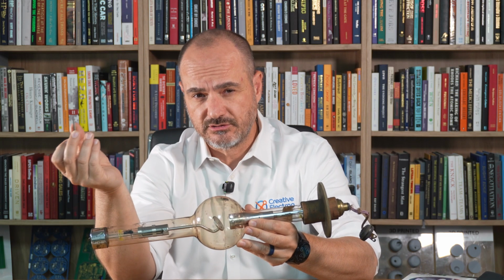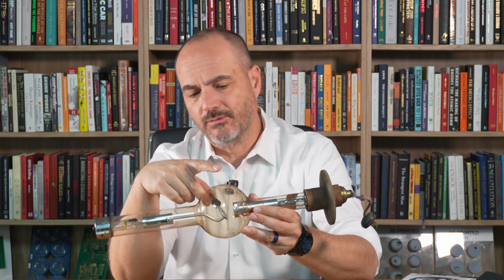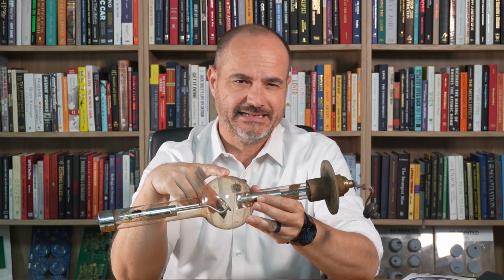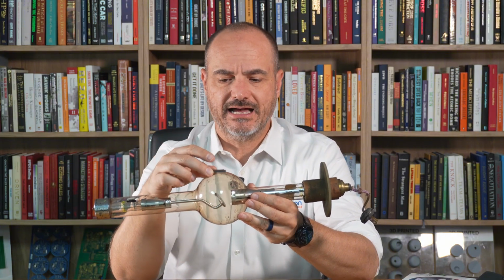There are some limitations with the transmissive source. There's a power limitation. Commercially available transmissive sources are at about 110 kV. So there is a power limitation. So if you have very, very dense samples, you won't be able to penetrate them. Then you have to go to an open tube for those needs.